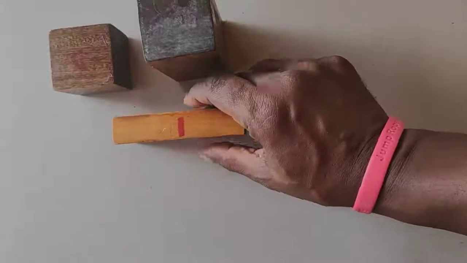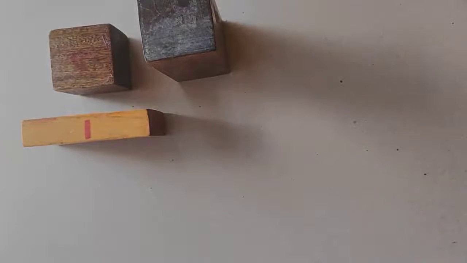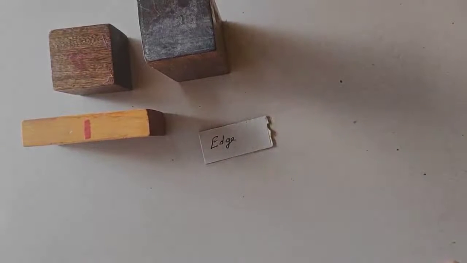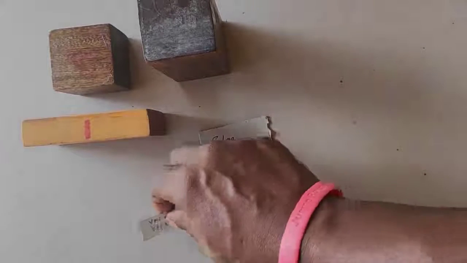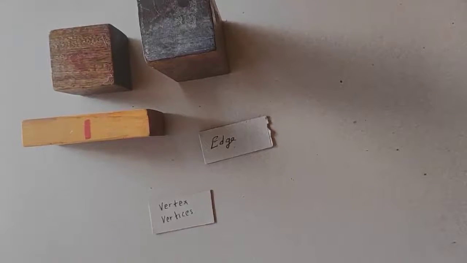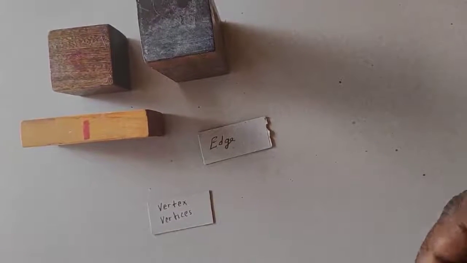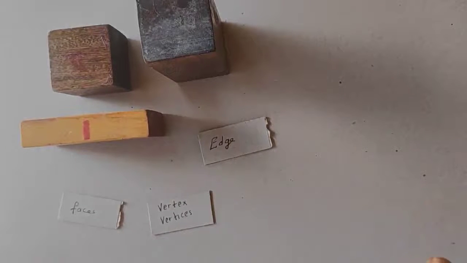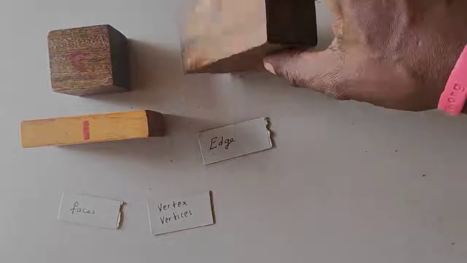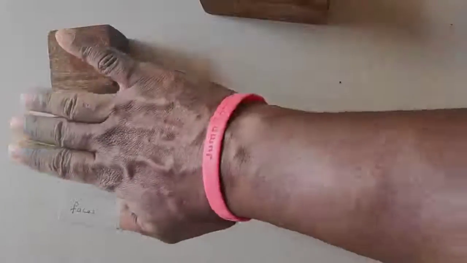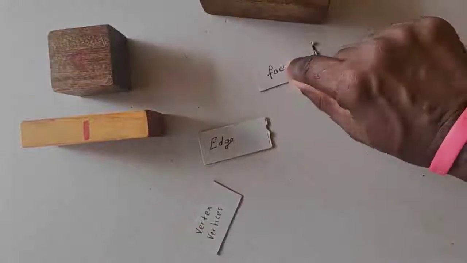Right? And when we did those shapes, we introduced some words. We had edge. We had vertices. And we had faces. So let's review what these are. We said when we speak about face, we are talking about these faces like this. Face. Alright, so we talked about the face. Faces, right?